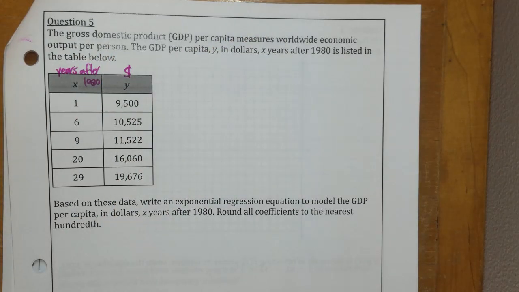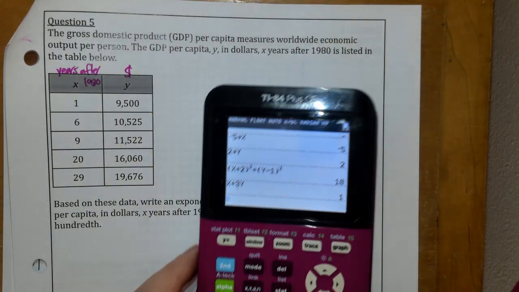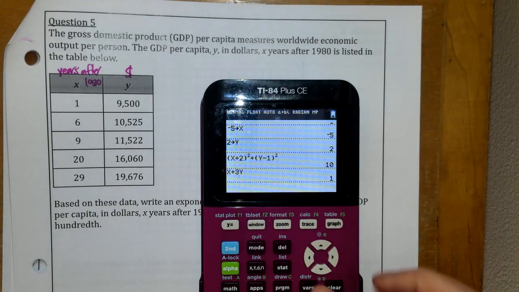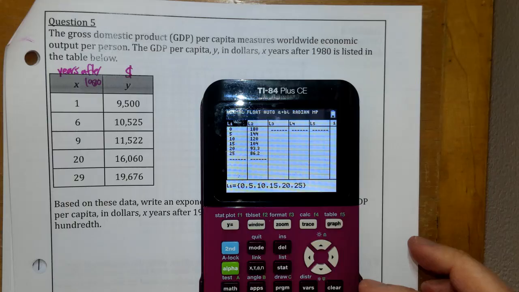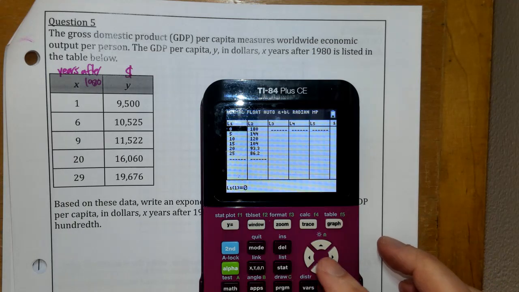Based on these data, write an exponential regression equation to model the GDP per capita in dollars X years after 1980. Round all coefficients to the nearest hundredth. So to do exponential regression, we hit stat, we hit edit, and if there's any numbers in there, we're going to just type right over them or delete them.